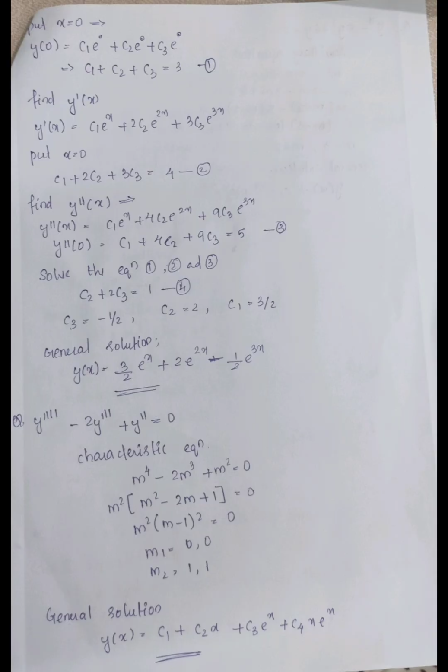Question 3. y'''' - 2y''' + y'' = 0. Then the characteristic equation is m^4 - 2m^3 + m^2 = 0. To find the roots of the equation, we get m1 = 0, 0 and m2 = 1, 1. So the general solution will be y(x) = c1 + c2 x + c3 e^x + c4 x e^x.